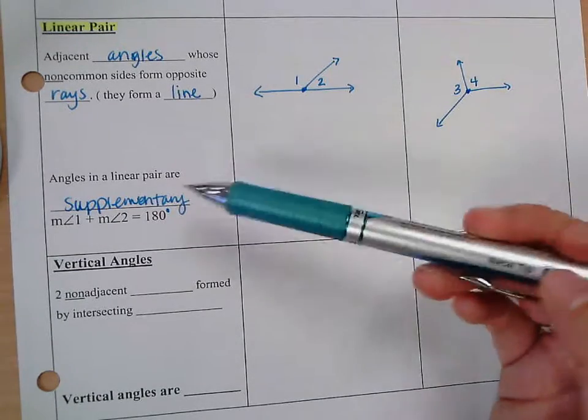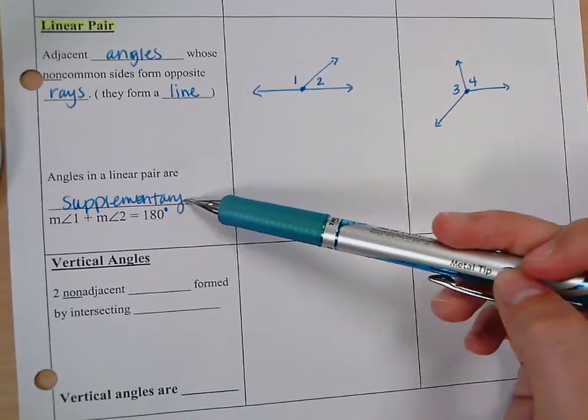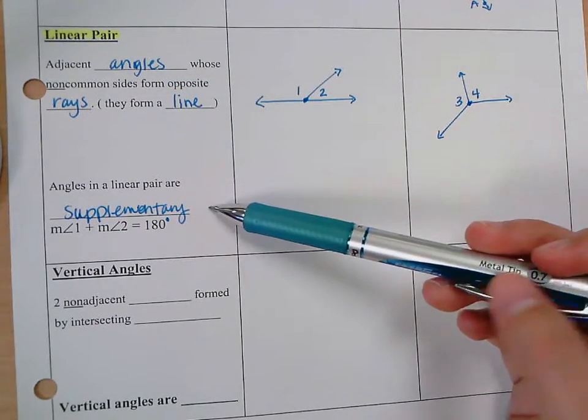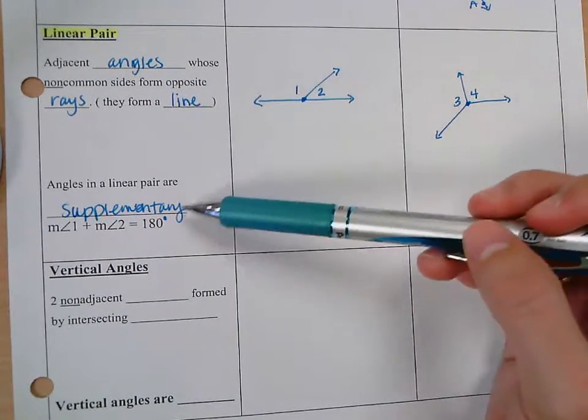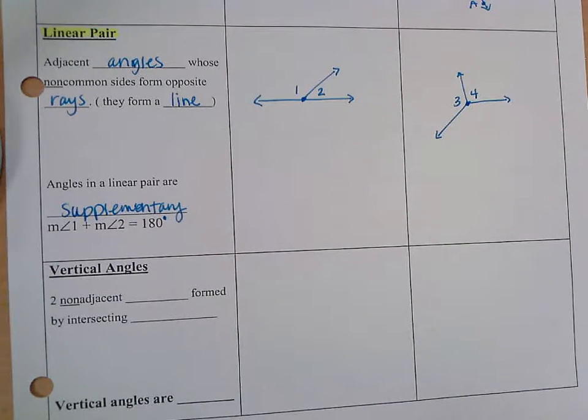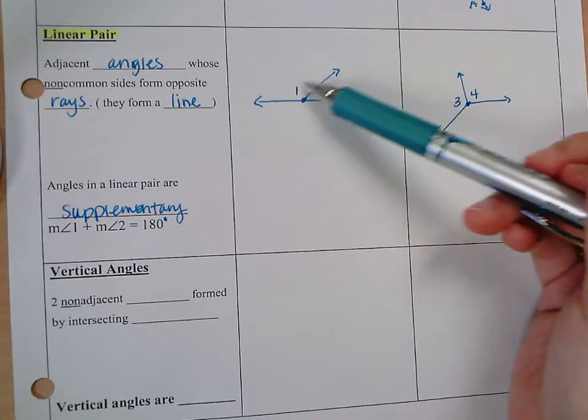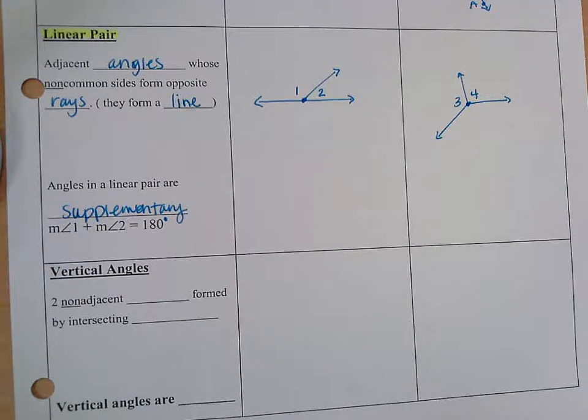And we'll talk more about supplementary as well. So there is a difference between being a linear pair and being supplementary. Supplementary just means two angles that add to 180. Linear pair is specifically two angles that form a line. So they have to be adjacent angles.